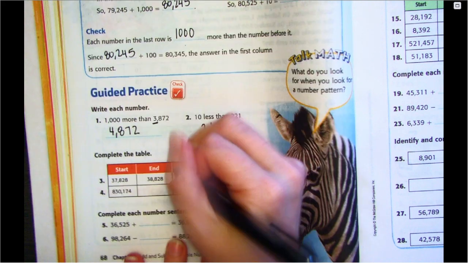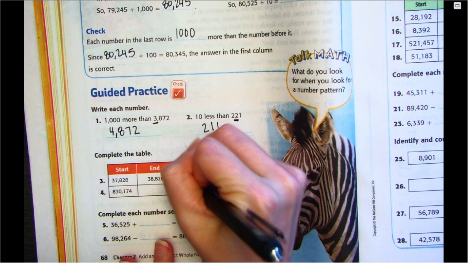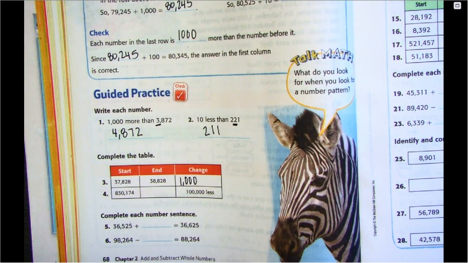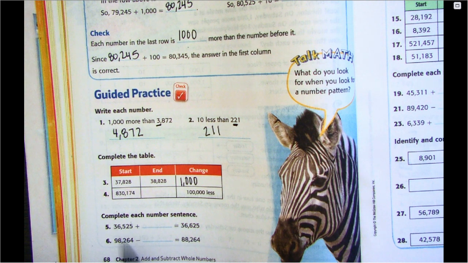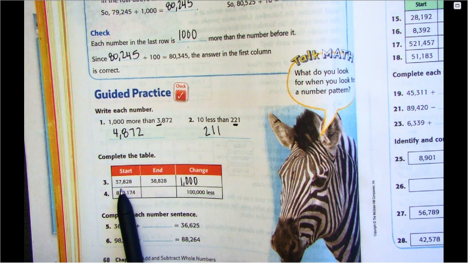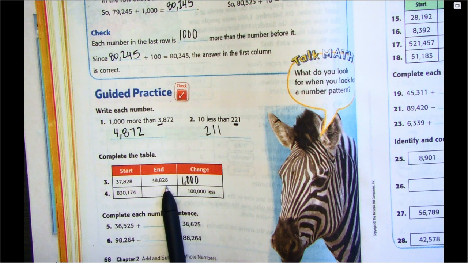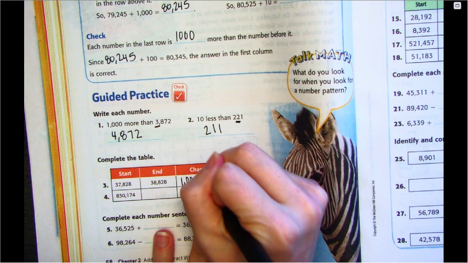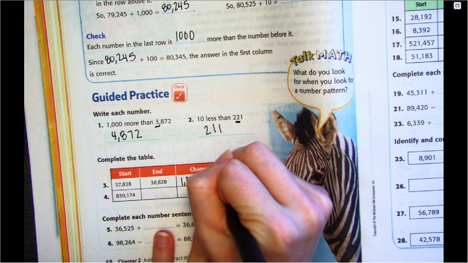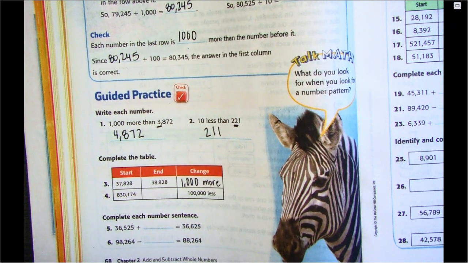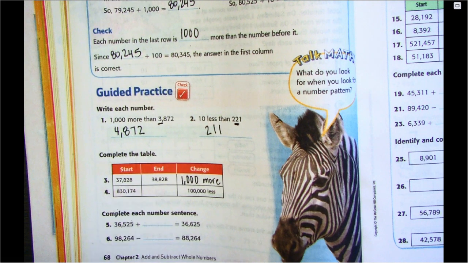So I'm going to go ahead and write 1,000 because I know it's going to be changing by 1,000. But going from start to end, is that thousands place getting smaller or bigger? Well, I know that to go from 7 to 8, I have to add. So in this case, it's going to be 1,000 more because 38,000 is more than 37,000.